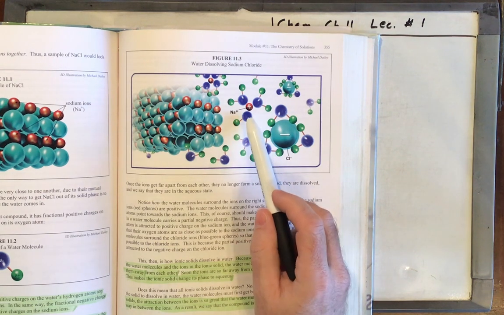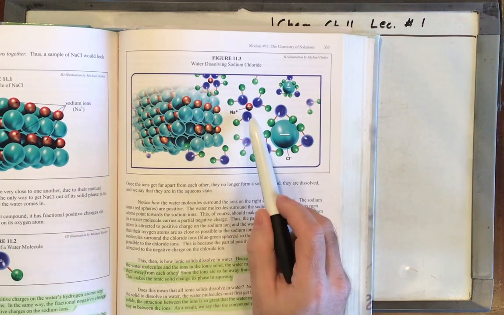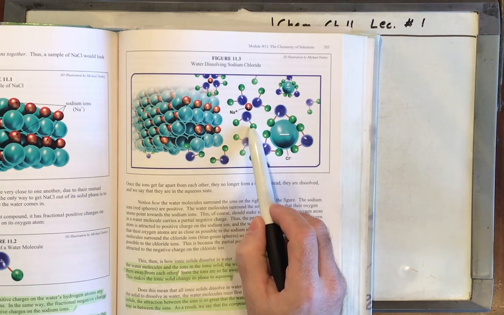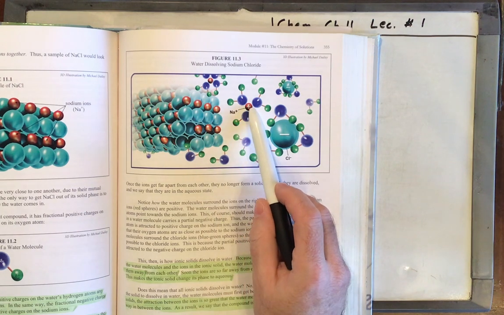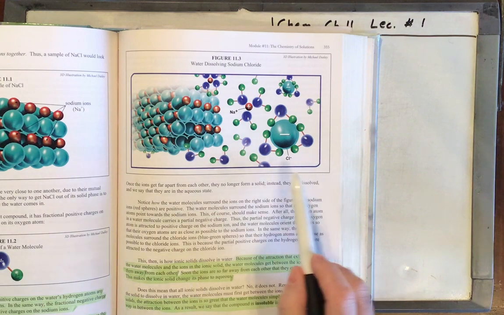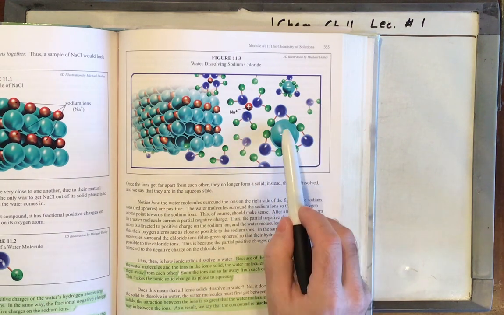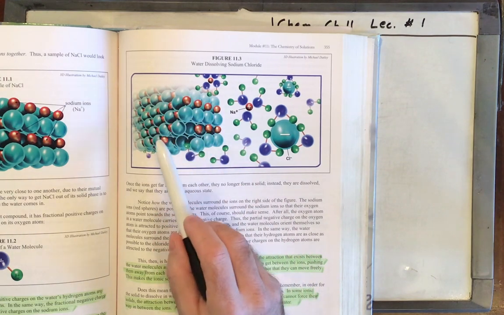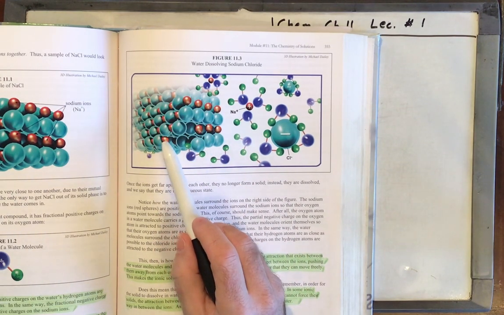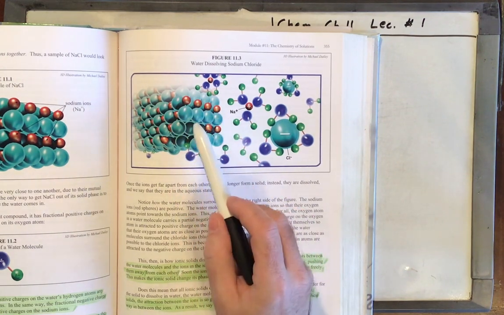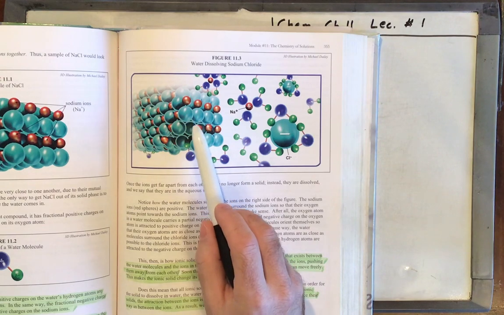All right, so the oxygen, which is blue here, has a partial negative charge, and the hydrogens, which are green, have a partial positive charge. So the positive sodiums are attracted to the negative oxygens, and the positive hydrogens are attracted to the negative chlorine. So that water, as it works its way in between the sodium chloride crystals, breaks apart the sodium and the chlorine and causes that solid sodium chloride to go into solution.